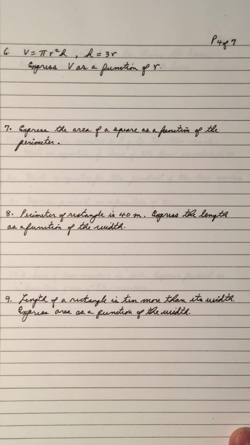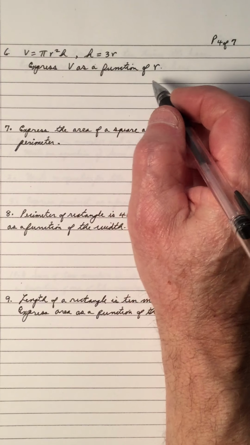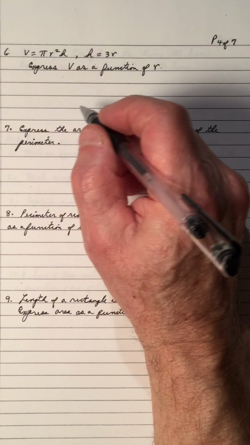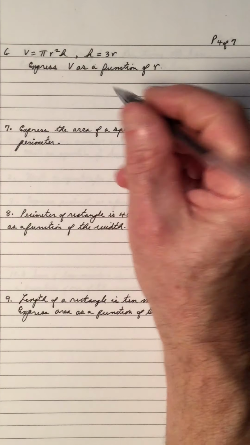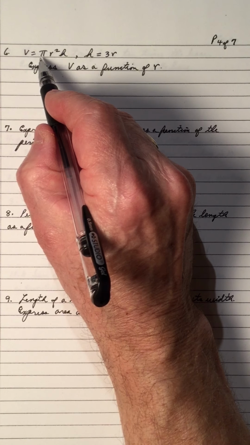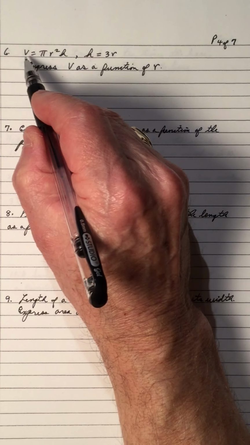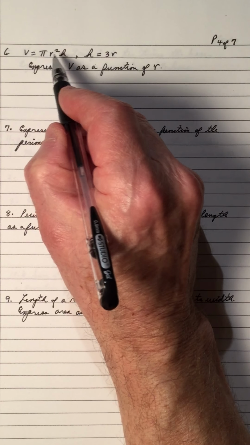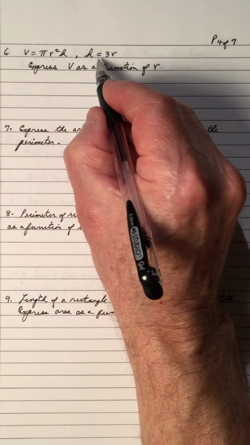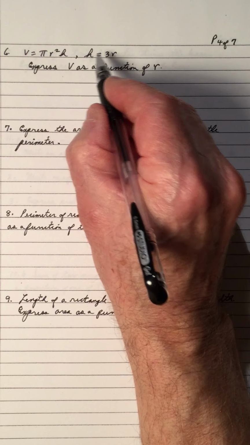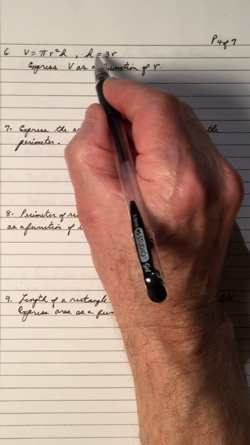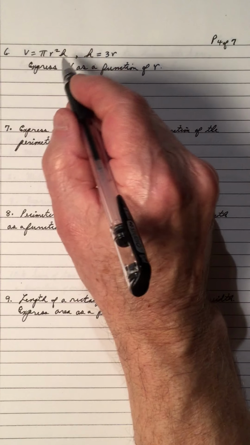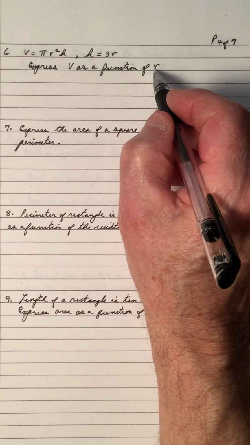So let's continue. Number 6. And again, if you want to work this out before I do it, then pause the video and work them out. The volume is pi r squared h. Notice the volume is a function of r and h. In order to get the volume, you need the r and the h. H equals 3r. In order to get the h, I need to have r. H is a function of r. But I want the volume as a function of r.